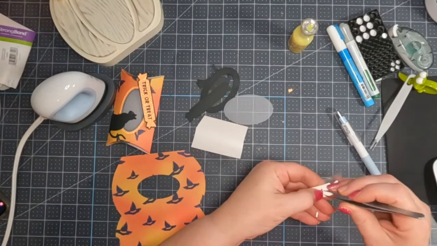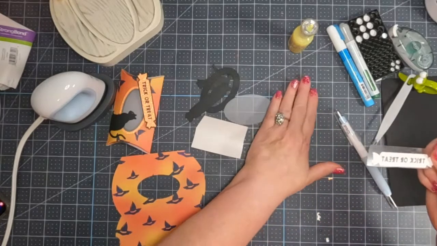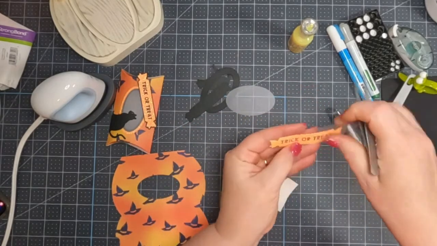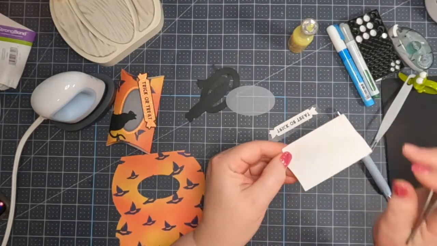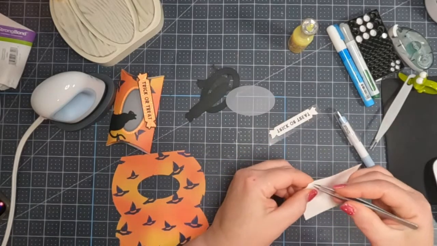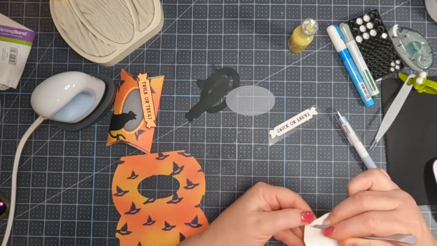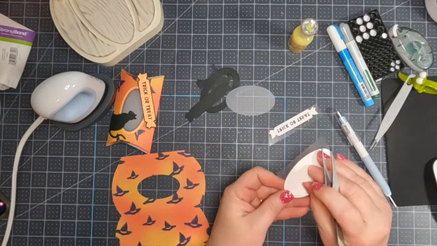And I did cut this on the glitter iron-on setting. Cut just fine. Didn't have any issues. Make sure that you check. Make sure that you got everything weeded. And then on our oval, of course, we only need the outside frame.